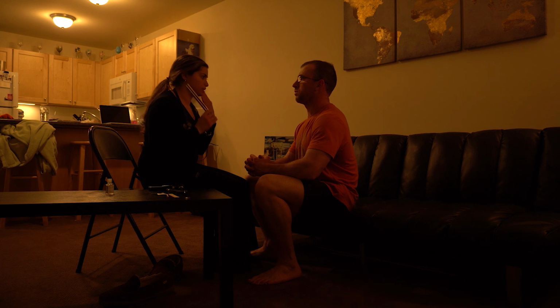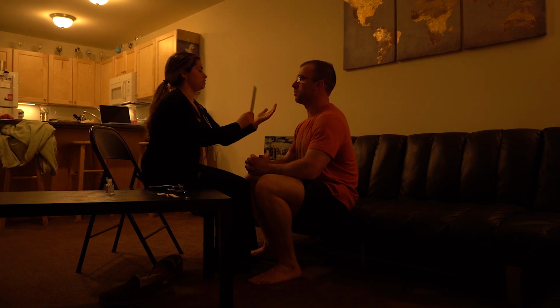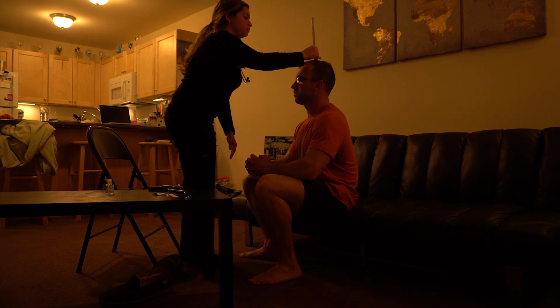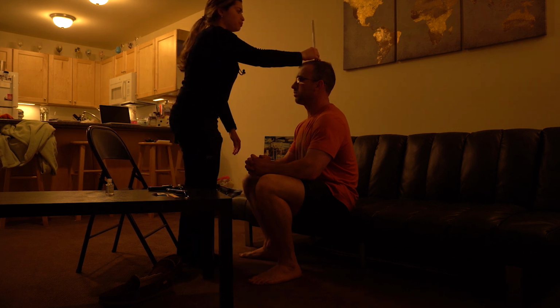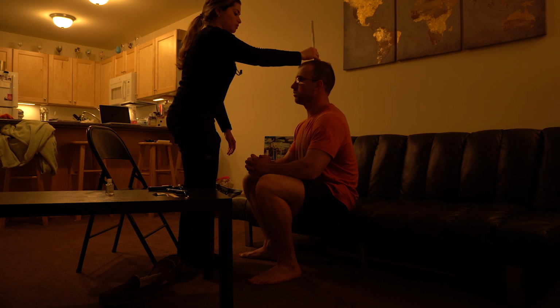Okay? So I'm going to use the tuning fork. I'm going to strike the fork and place it on the top of your head, and you're going to tell me if you hear equal with both sides, or one side more than the other, one side less than the other. Okay? Any questions? Nope. Sounds good. Both sides. Both sides equal? Yeah. Okay.